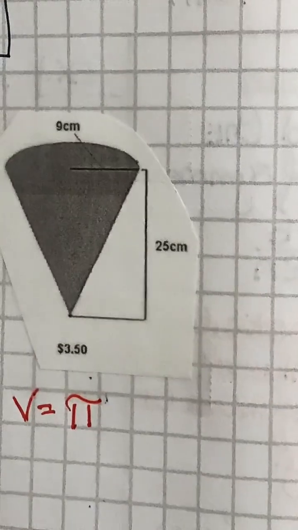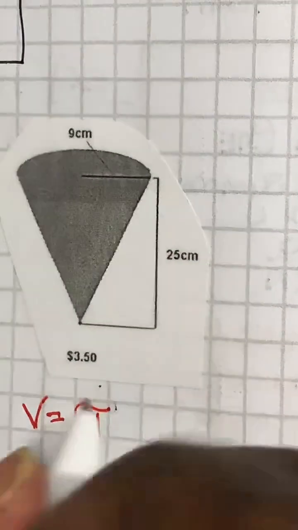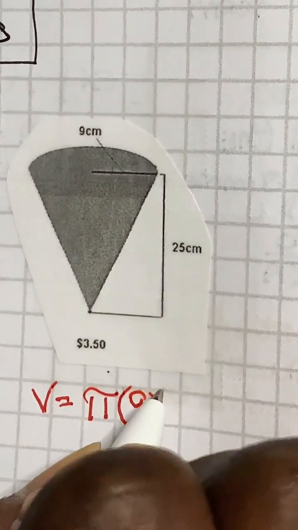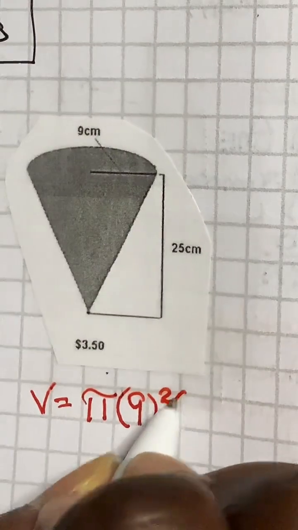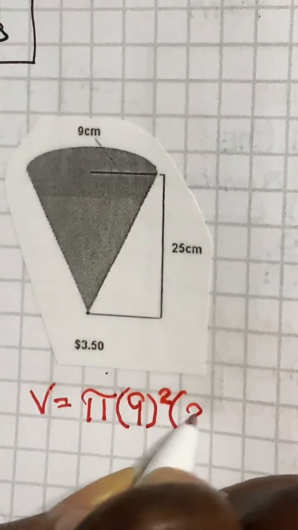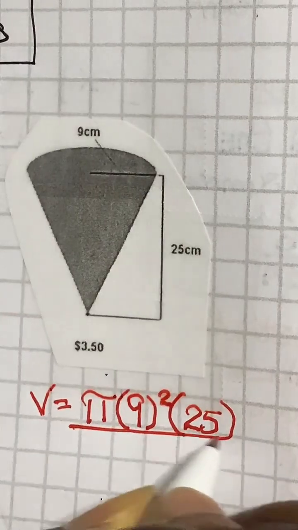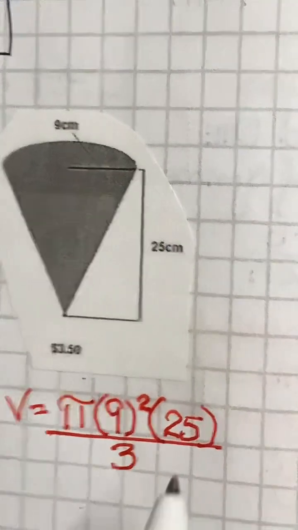So here you have your pi, your radius, which at the very top looks like a 9, times my height, which is 25. And then we're dividing it by 3.